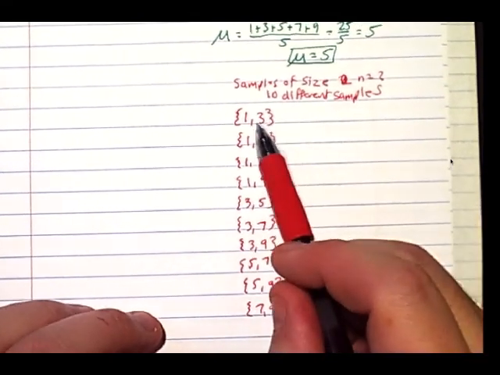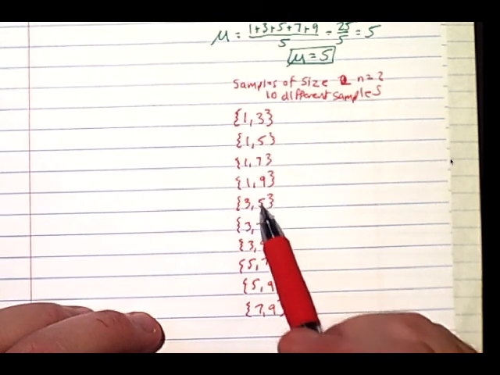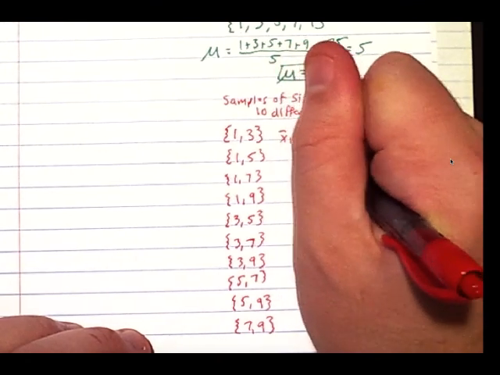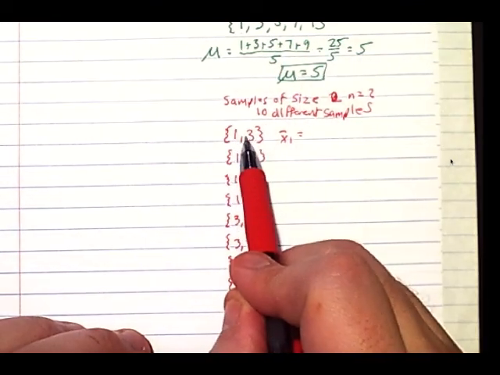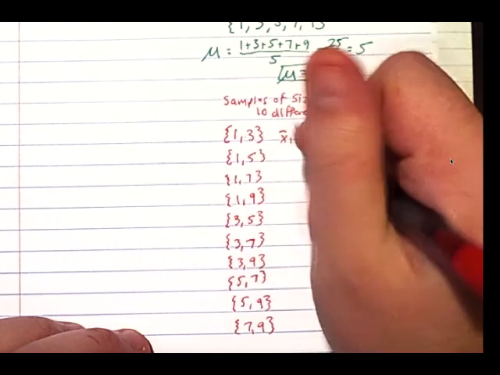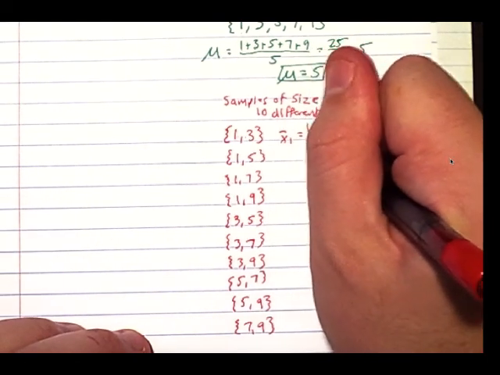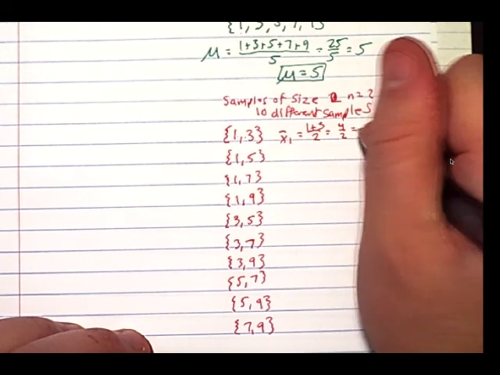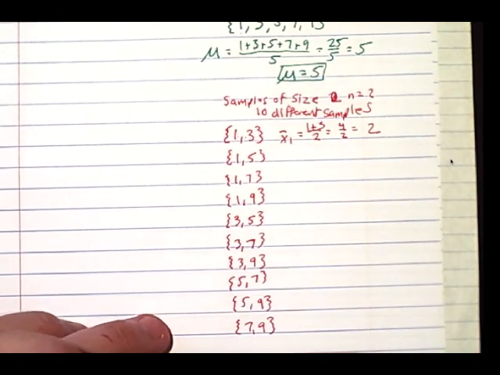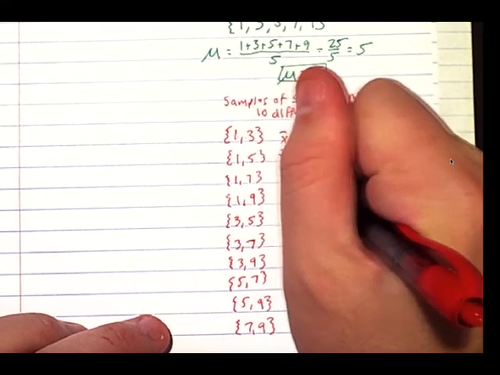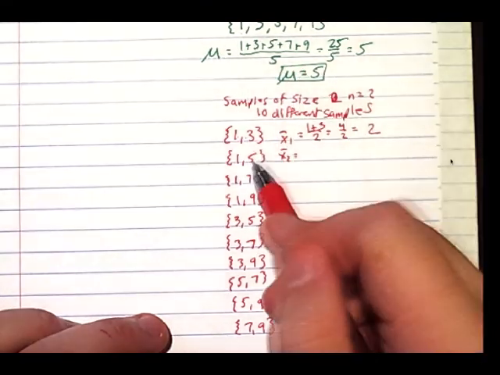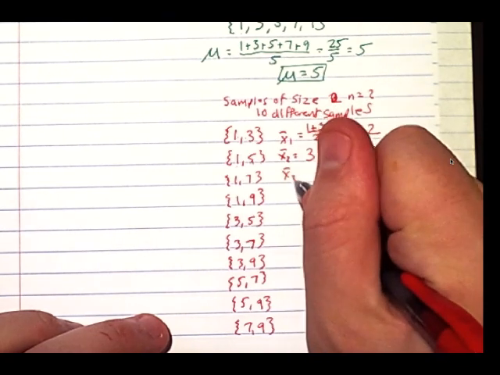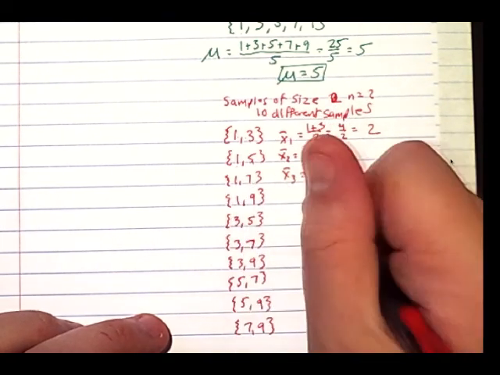So is this 10 different samples? 1, 2, 3, 4, 5, 6, 7, 8, 9, 10. Yeah. So what would this first sample mean be? We would add 1 plus 3, which is 4. And since I have 2 data points, I would divide by 2. So that's 4 over 2, which is 2. X bar 2. I'm not going to go through the full steps. 1 plus 5 is 6, divided by 2 is 3. X bar 3. 1 plus 7 is 8, divided by 2 is 4.